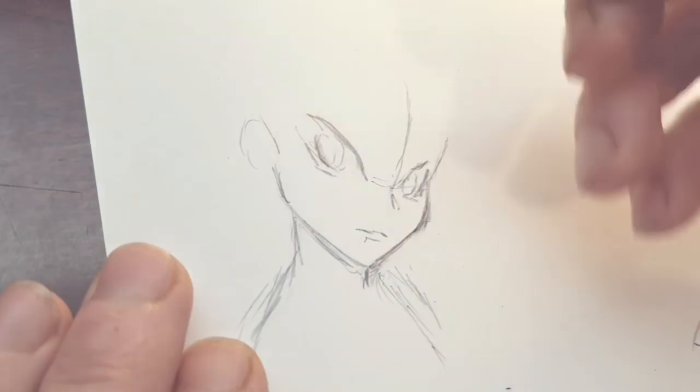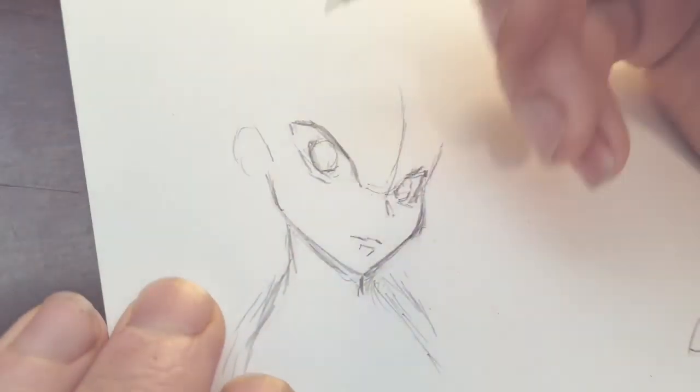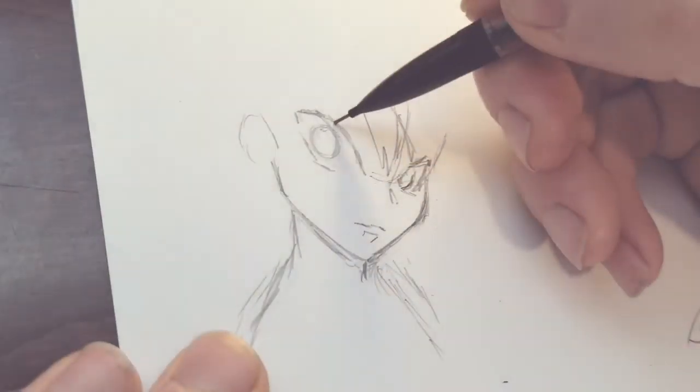But anyways, we've actually moved on to the next illustration. Who is it? Who could it be?